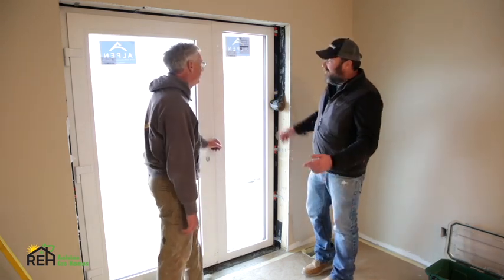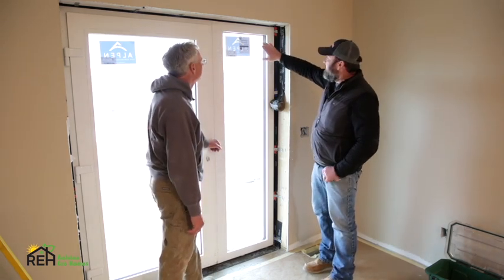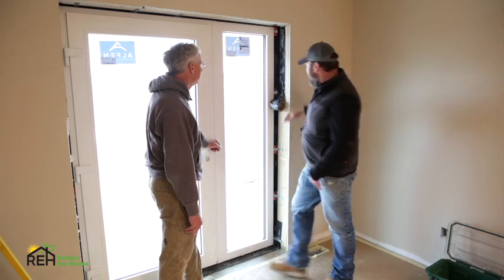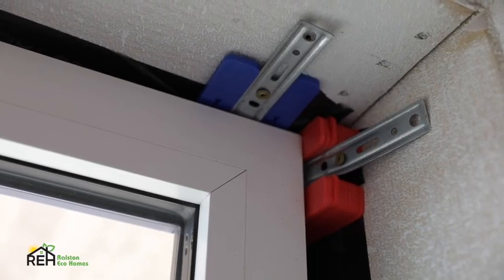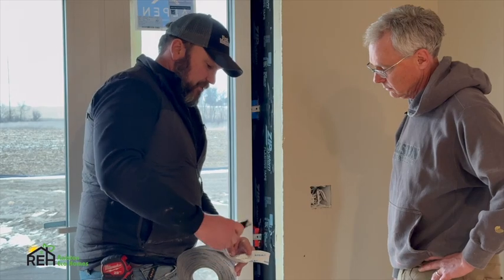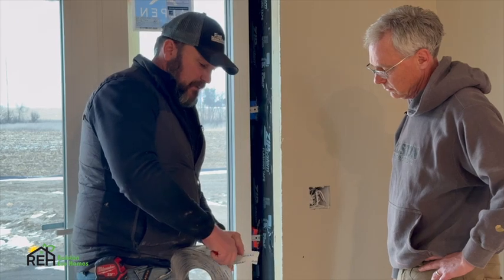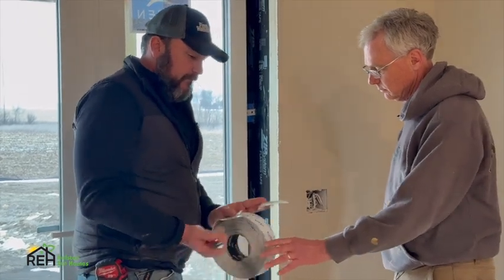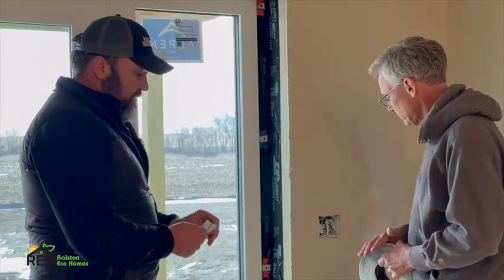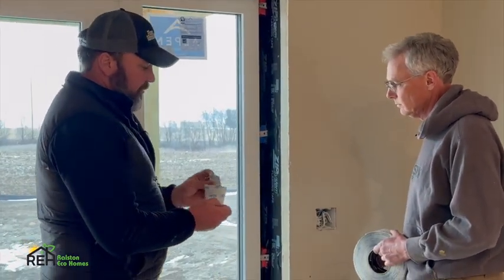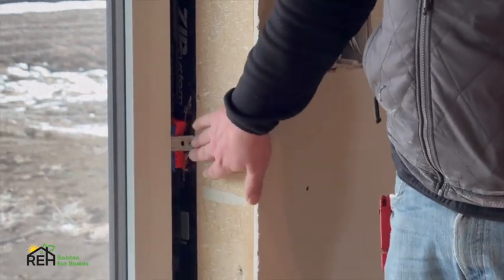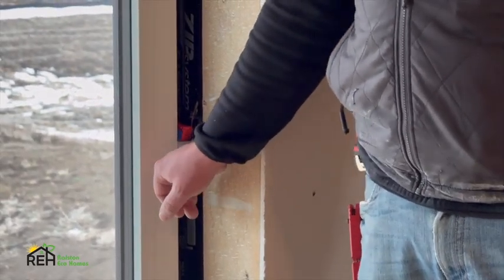So if you look up here, this is how we decided to attack this, is we're going to tape completely all the way over these brackets. So as you see, we're completely taped over here. We will roll this out also per the zip system specs. And then you want to grab that other tape that's sitting right there. Oh, yeah, of course.